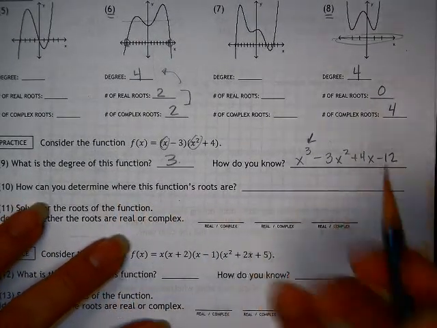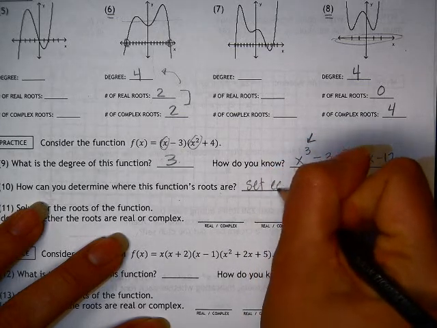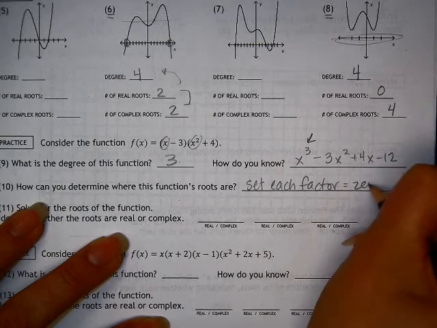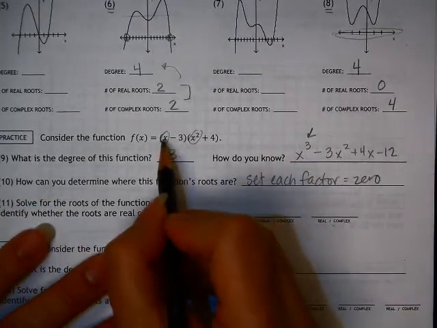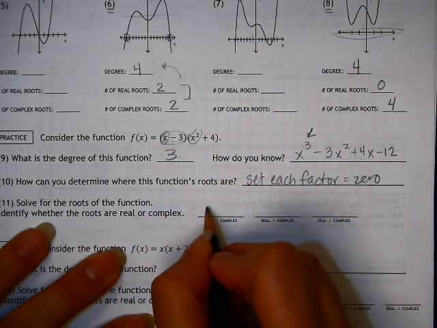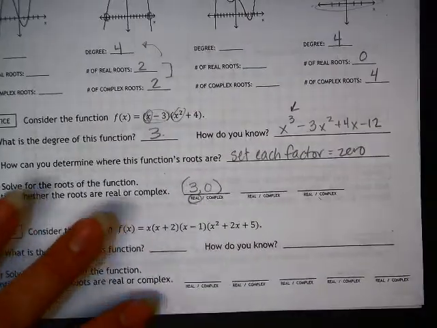To figure out where the roots are, I simply set each factor equal to 0. And then I solve. So this one here is easy. I set this equal to 0, I get 3 as my answer. That is totally real, dude.